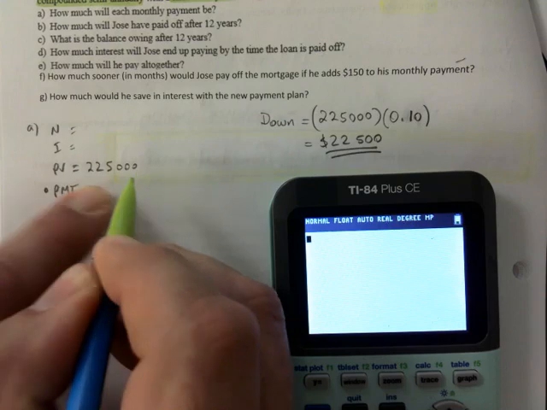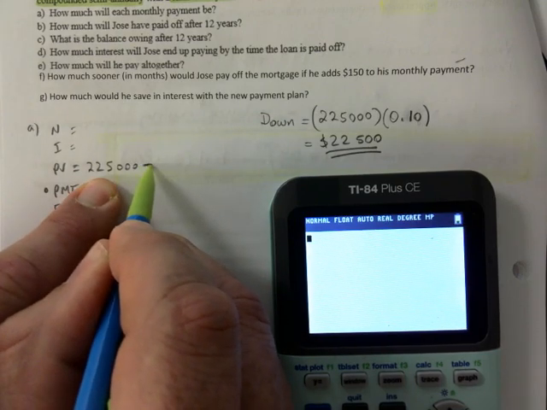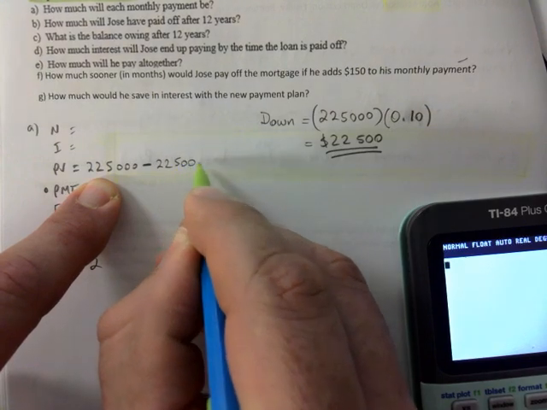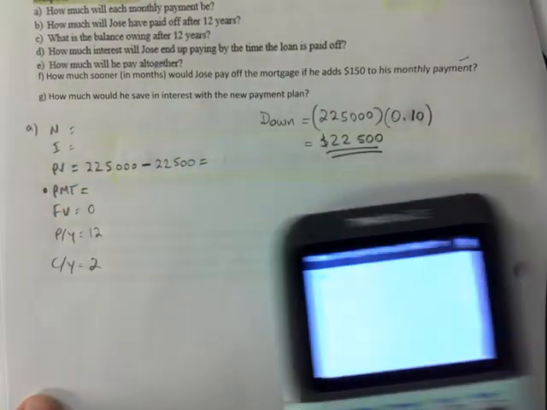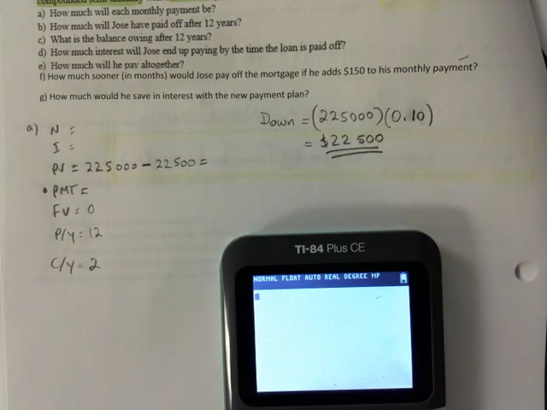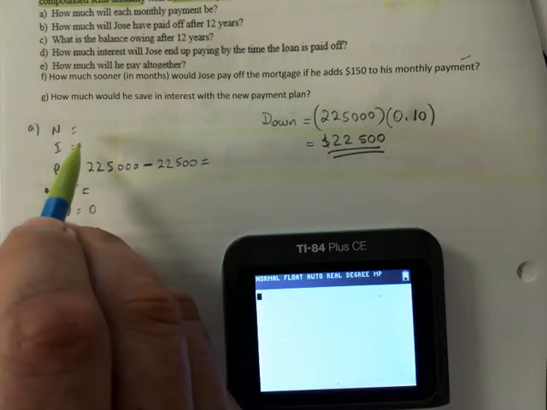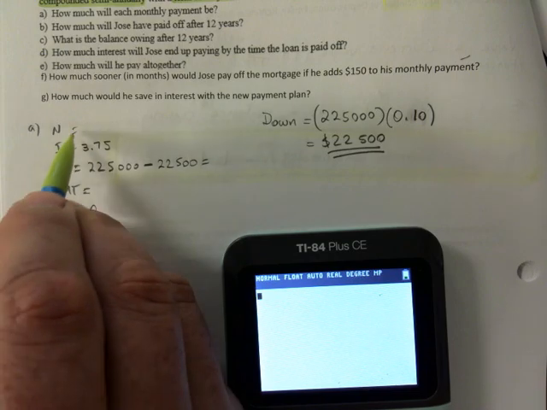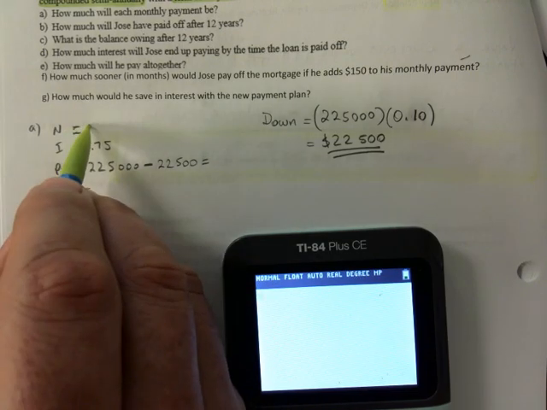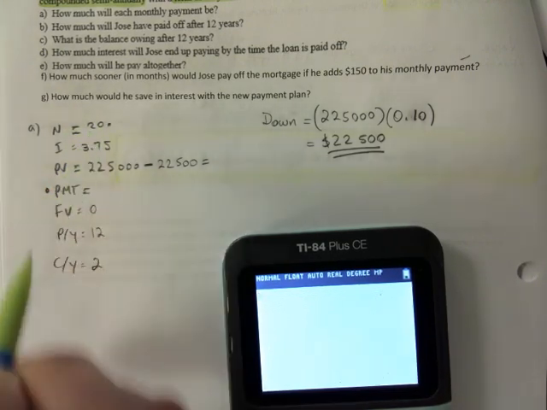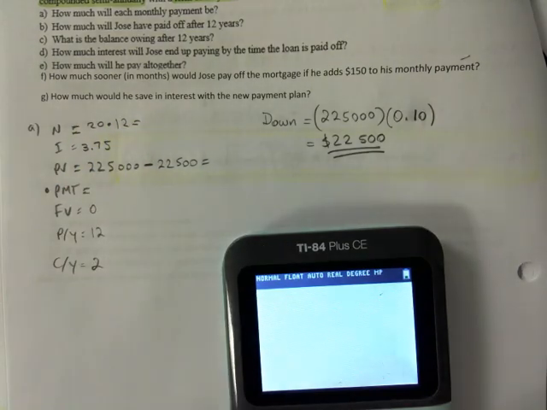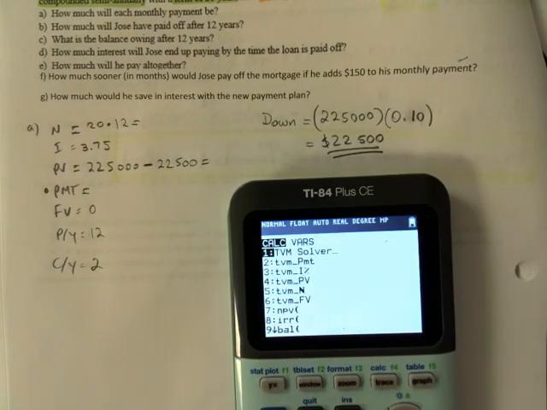225,000 is actually the value of the home, but we're going to subtract our down payment. And I actually do that on the TVM solver later on, so I'll just leave it like that for now. This is 3.75, and N is 20 years times PY, which is 12. And let's go ahead and enter this.